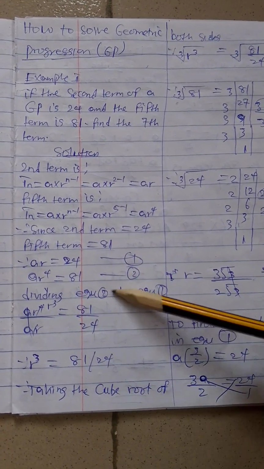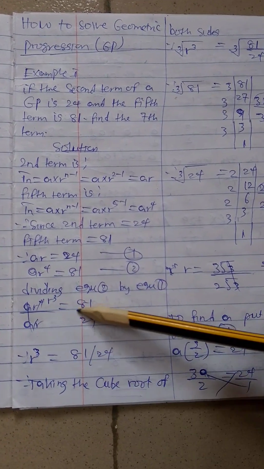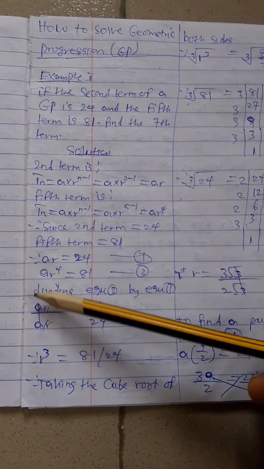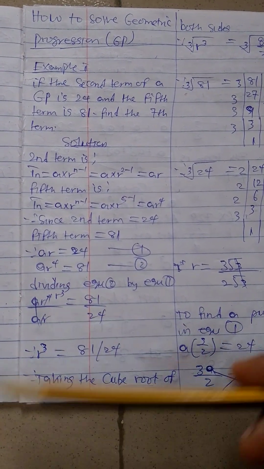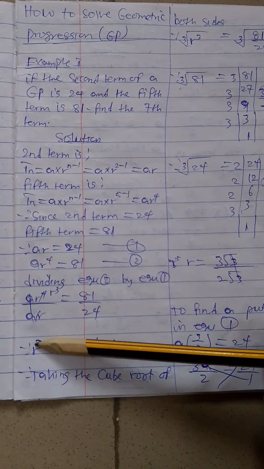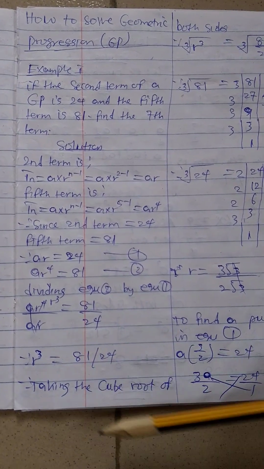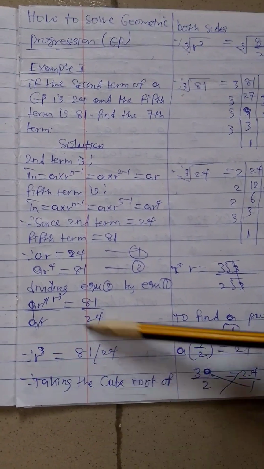Now what's next? I have to divide equation 2 by equation 1, so that becomes AR^4 over AR, which is equal to 81 over 24. A cancels out, A remains 1. R^4 divided by R is R cubed, which is equal to 81 over 24. Therefore, I have to take the cube root of both sides.